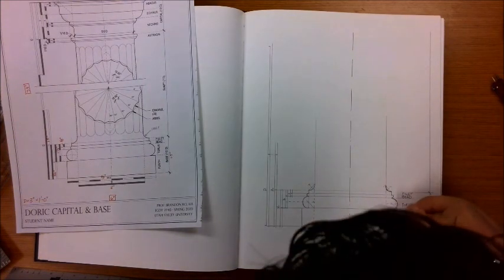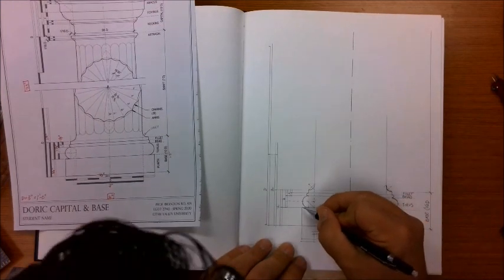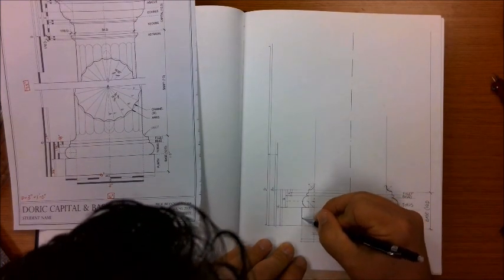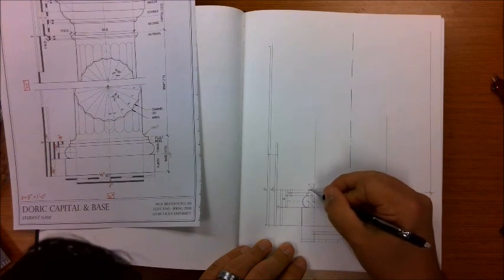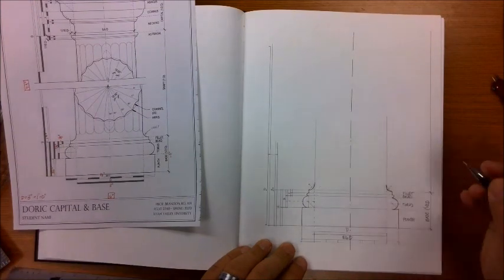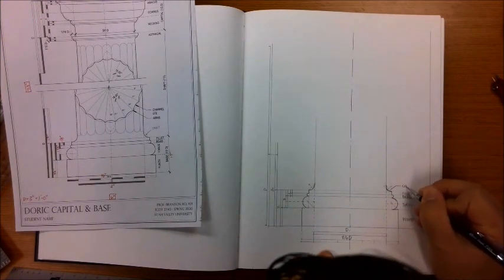Okay, so other than that, I would just thicken up some of your line weights to show the full extent of those molding profiles. And we'll actually call this out. This is the conge.